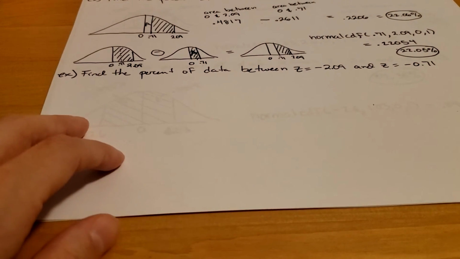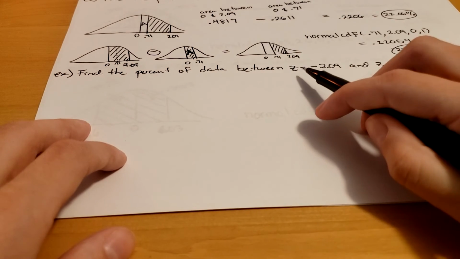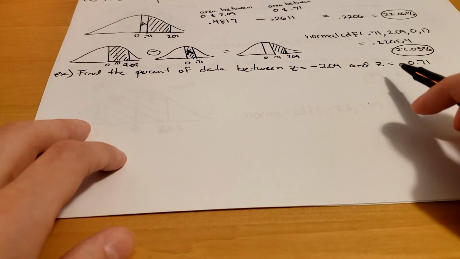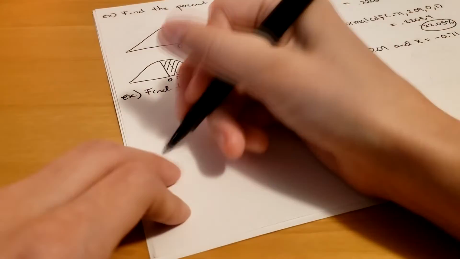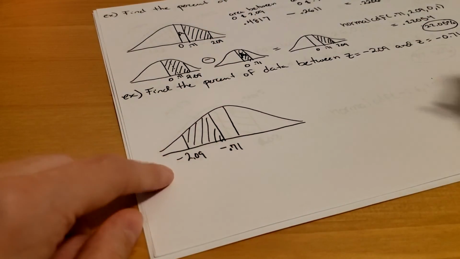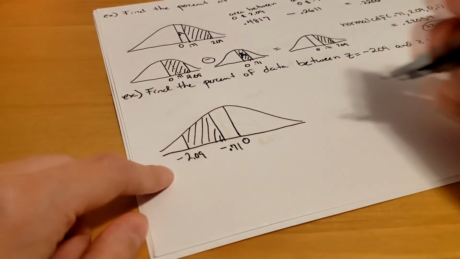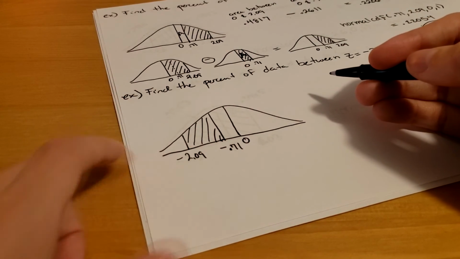Now we can look at the mirror image version of this problem. Find the percent of data between z is equal to negative 2.09 and z is equal to negative 0.71. Again, we draw our picture of our normal curve with the information that they gave us, and we know this is the piece of area they want us to find.